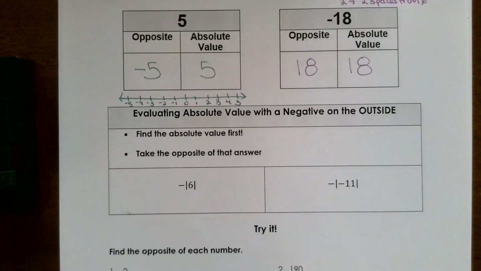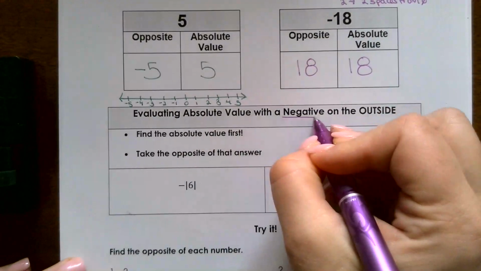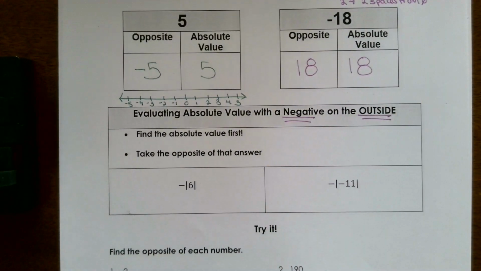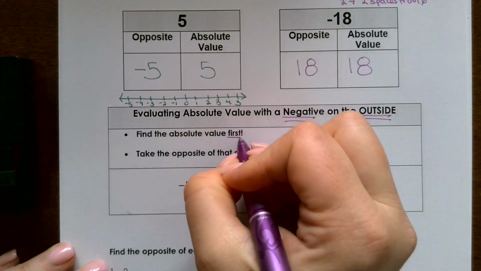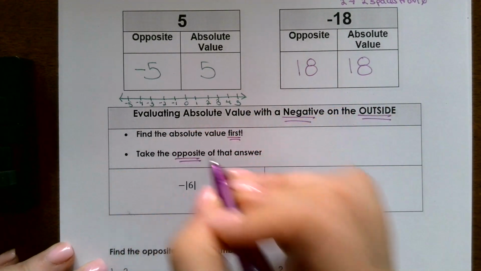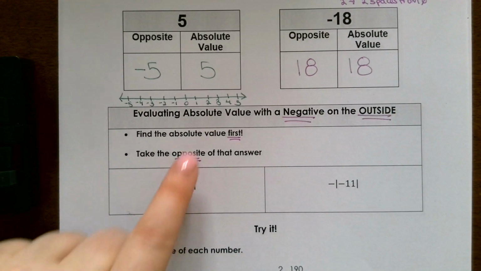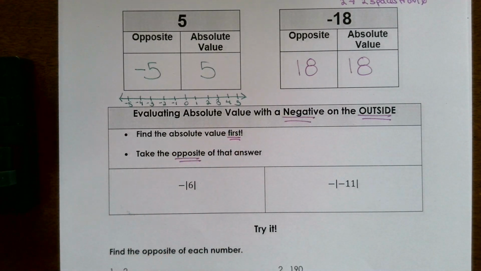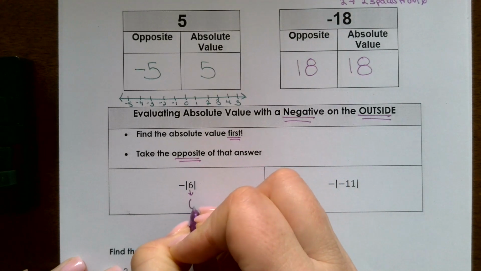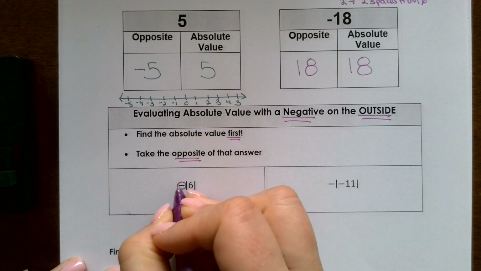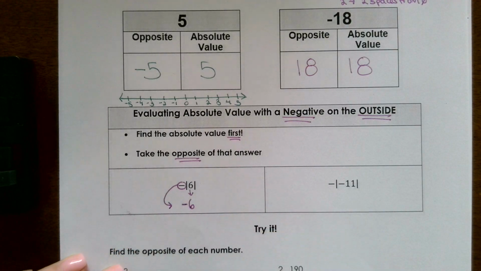Alrighty, how do we evaluate absolute values with negatives on the outside? First, you find the absolute value. That's key. Then you take the opposite of that answer. So if I look at the negative, the absolute value of 6, I want to take the absolute value first. Absolute value is actually a grouping symbol. So these absolute value bars are asking me, how far is 6 away from 0? Well, it is 6 spaces. And then I have to keep the negative. So it is the opposite of the absolute value of 6, which is -6.